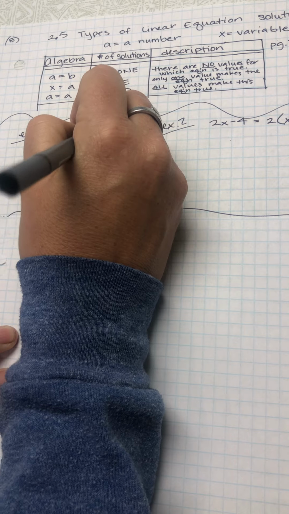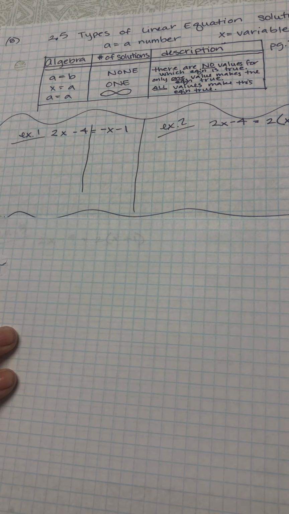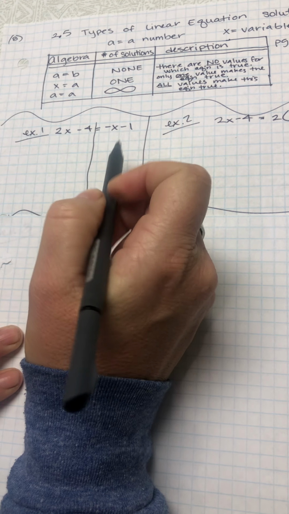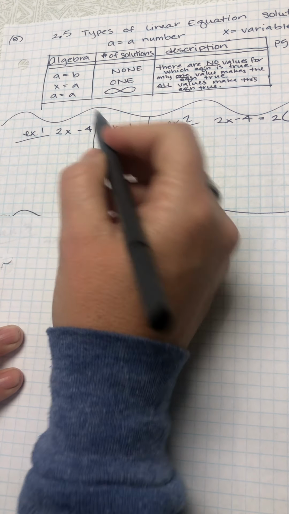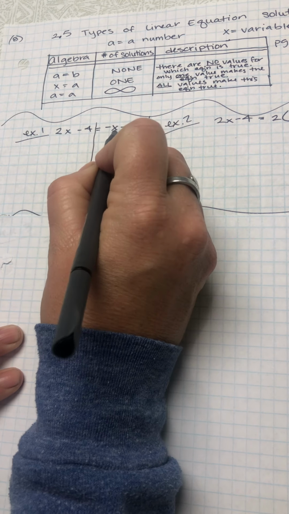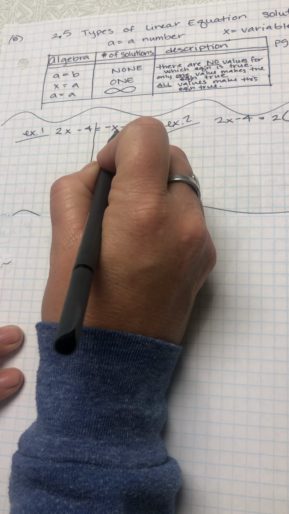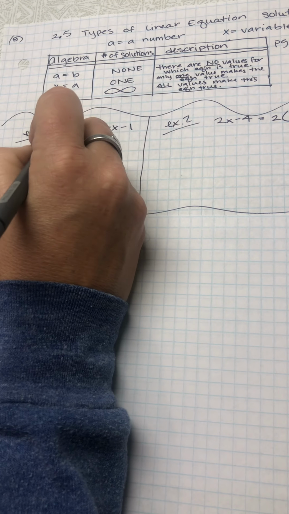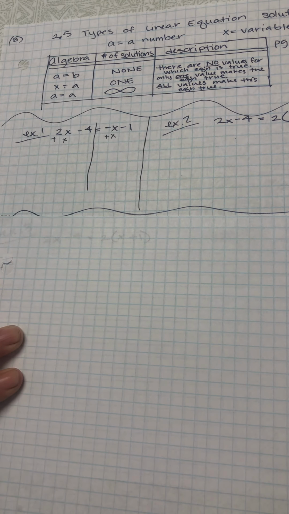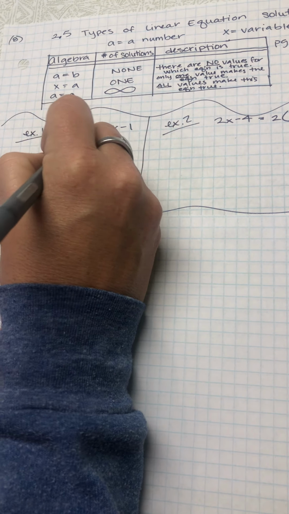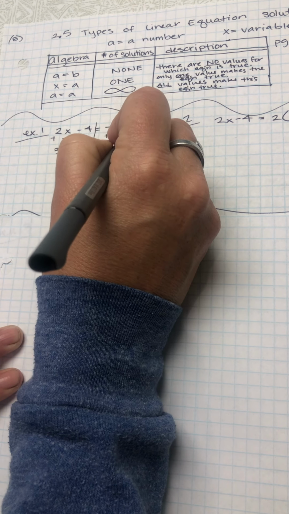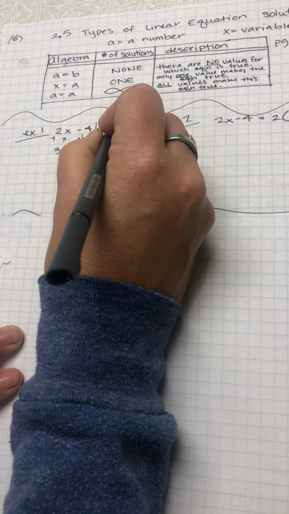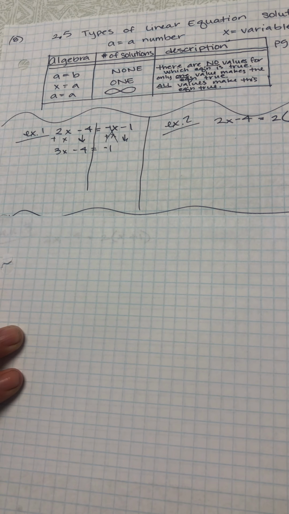So first, we're going to set this up just like we've been doing all chapter. So I'm going to draw my line through the equal sign, and then I'm going to start moving stuff around. I have a variable on both sides, so I'm going to move this one. So it's a negative x, so I'm going to add x. Whatever I do to one side, I have to do to the other. So I end up with 3x, and then if I bring down everything else, I have minus 4 equals negative 1 because my x's fell out.